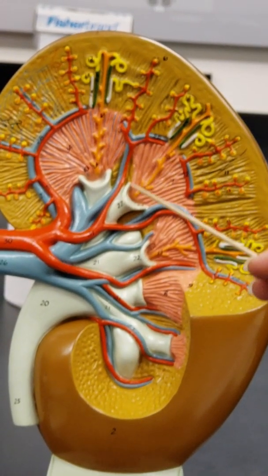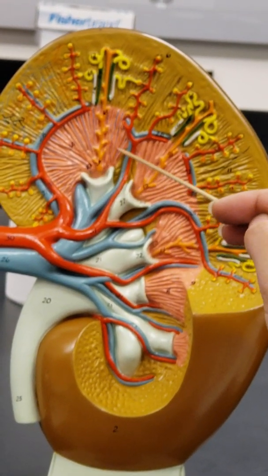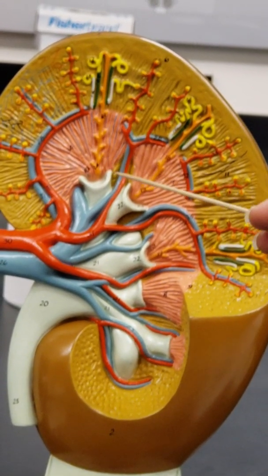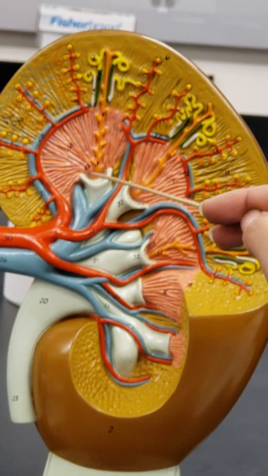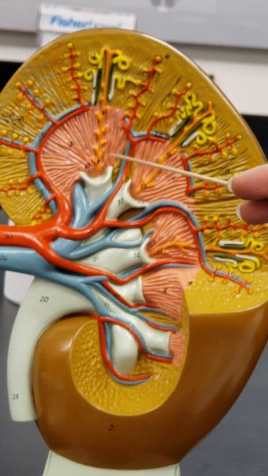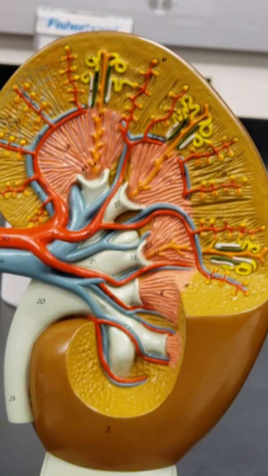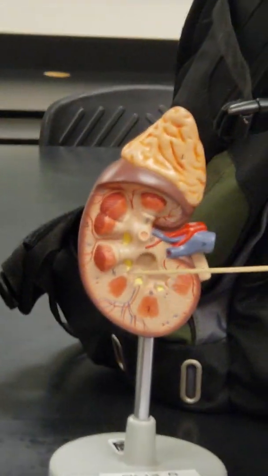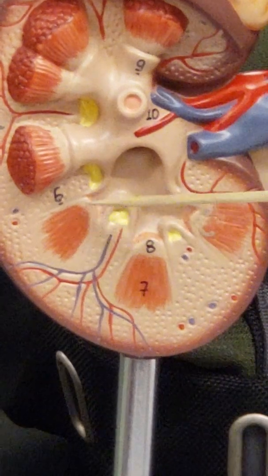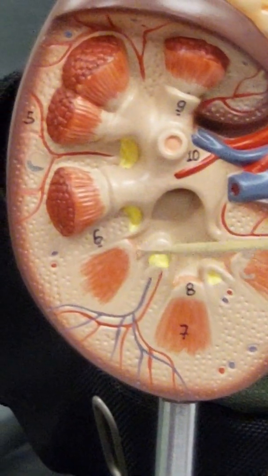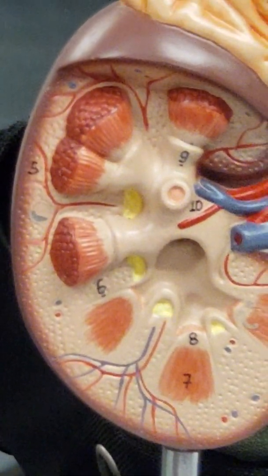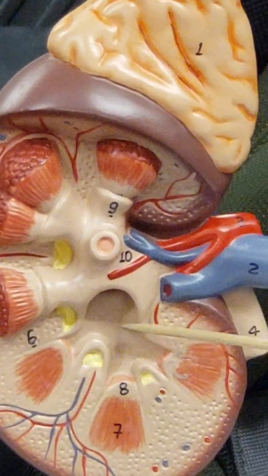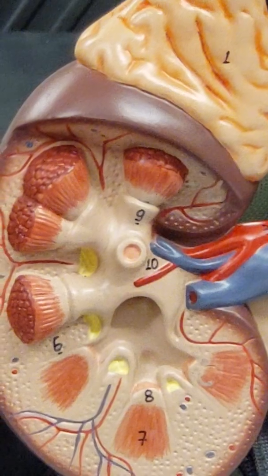And then the minor calyx. At the tip of the pyramid, which is your renal papilla, you have your minor calyx, which is a cup-shaped thing. It's kind of this right here. You can see how it Ys, like that way, and the nipple sticks into it. That's your minor calyx. And then your major calyx is where you've got at least 2 of these that meet together. So this part here is a major calyx.